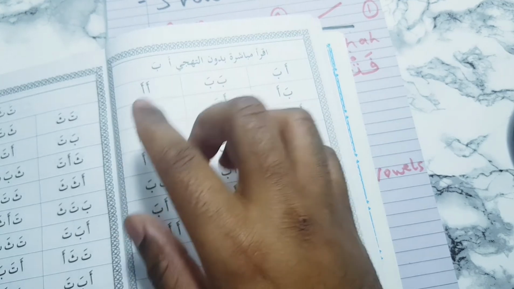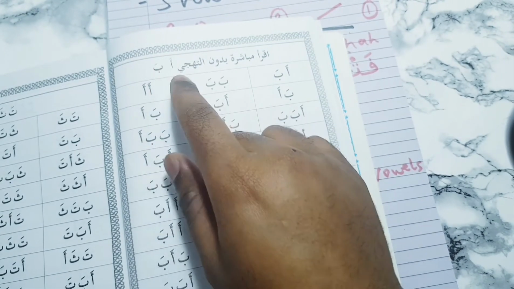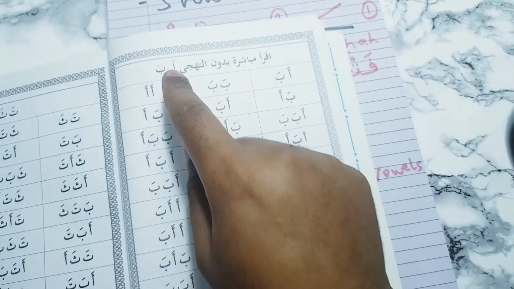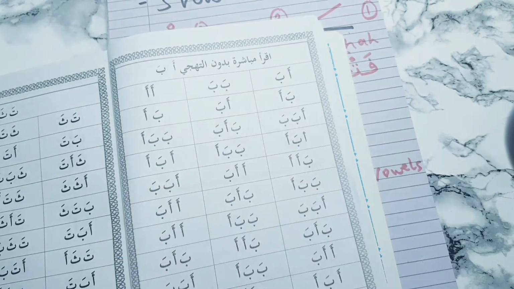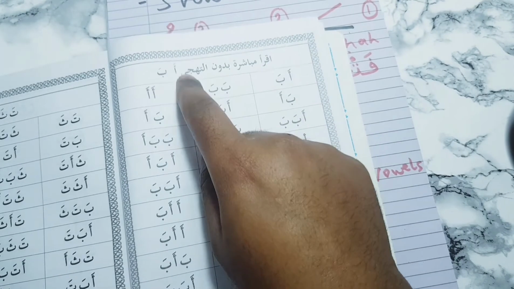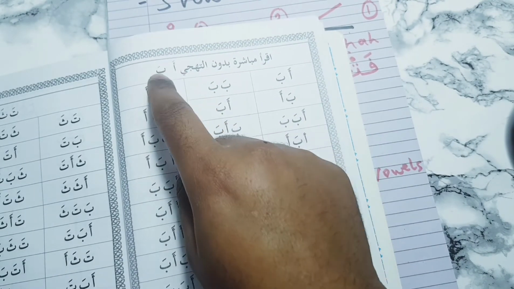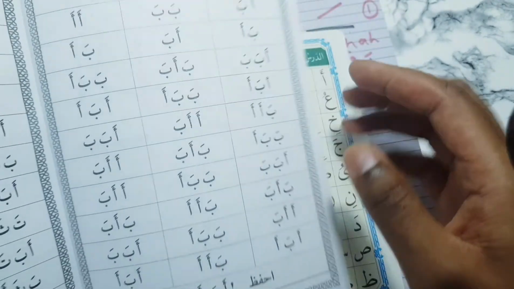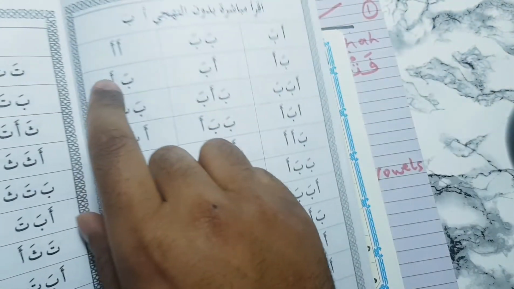But obviously the author doesn't want us to say hamza fatha a, ba fatha ba. He just wants us to read a, ba. This is lesson 1. We just need to learn a and ba. A, ba. Ba, a. This is all we're learning. He's going to bring these in different orders and so on just to test your understanding.